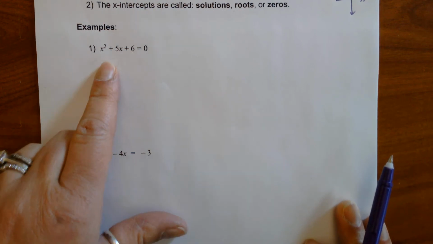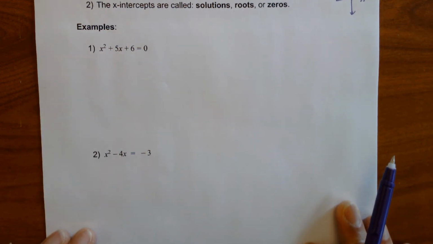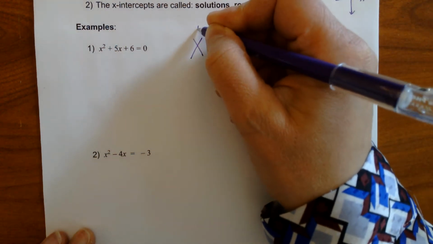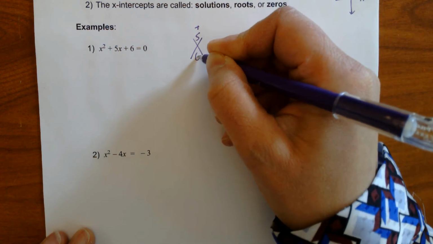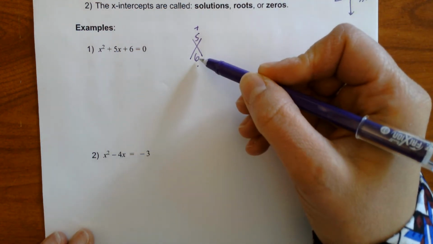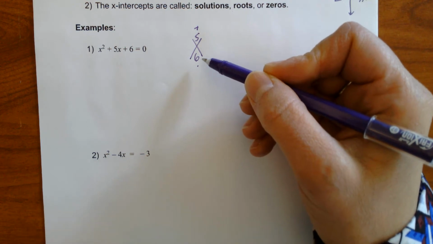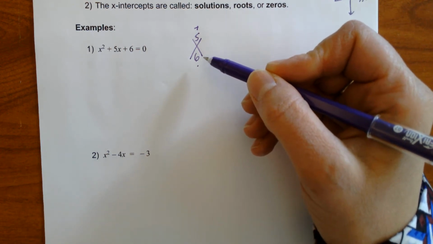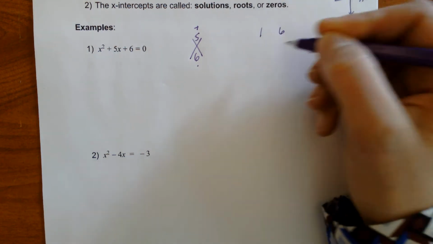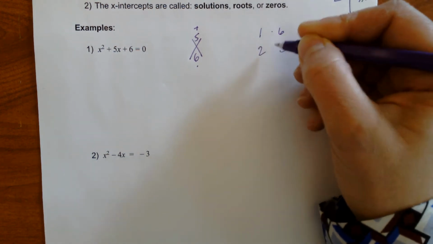So here are a few examples. Number one, x squared plus 5x plus 6. So what we need to do is we need to factor this. So we need to find two numbers that add to 5 and multiply to 6. And when we do this, we need to start with the multiplication first. We need to think of two numbers that we can get to multiply to 6. So we have 1 and 6, we have 2 and 3.